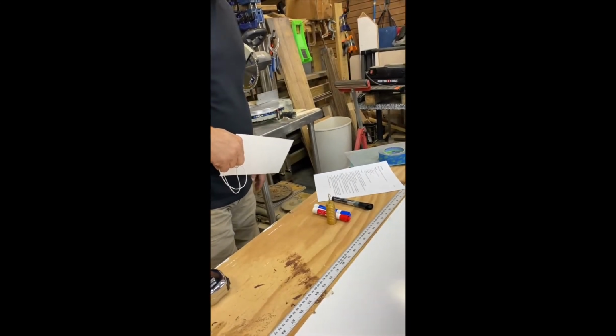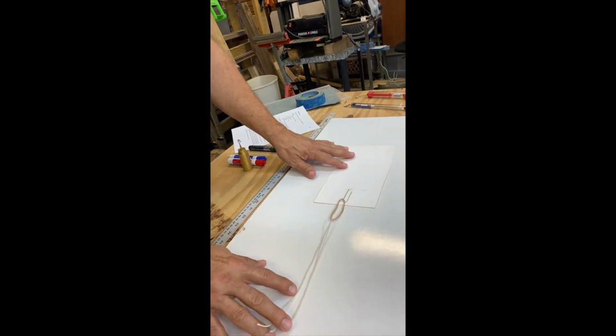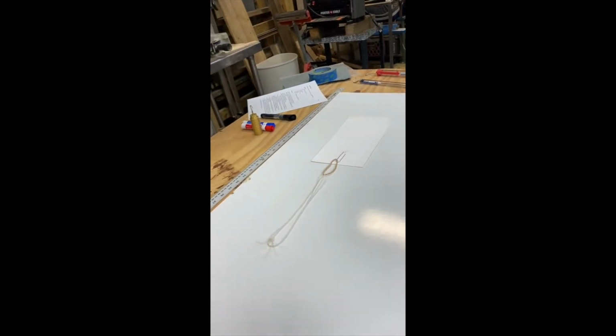And step 6 is to make the data chart in your notebook. So pause the video here and do that. I'm obviously just going to keep on going, but you should pause it and get that data chart set up.